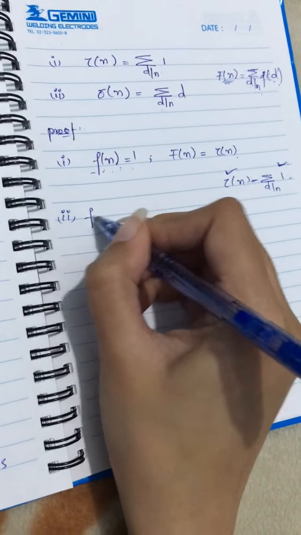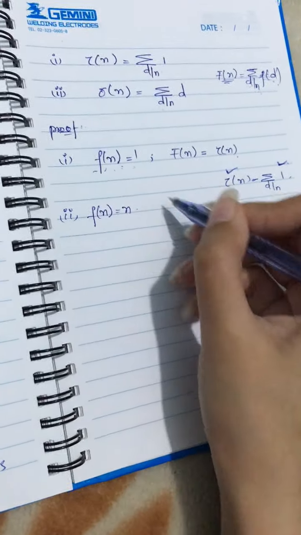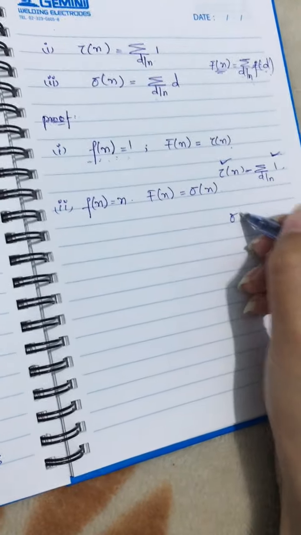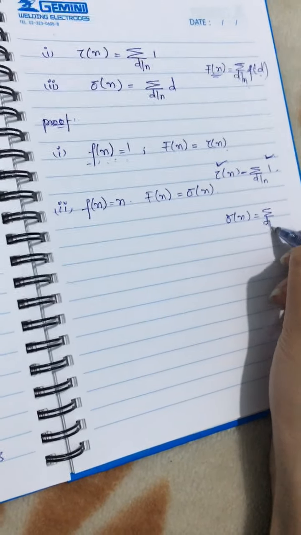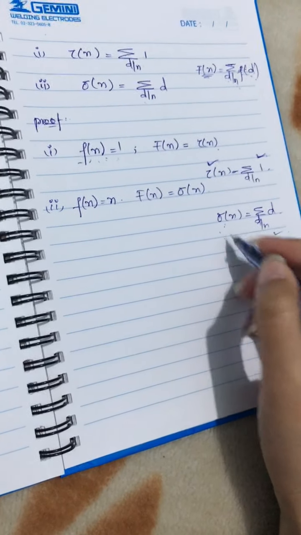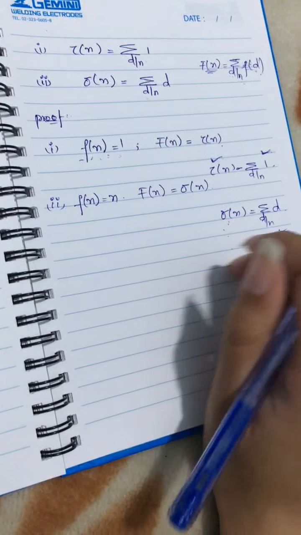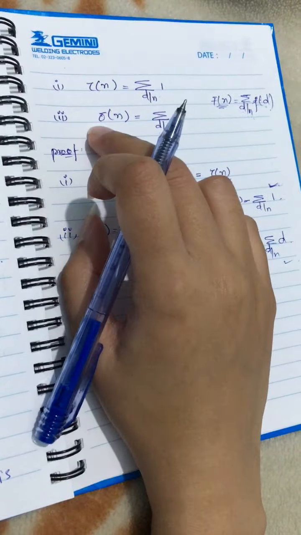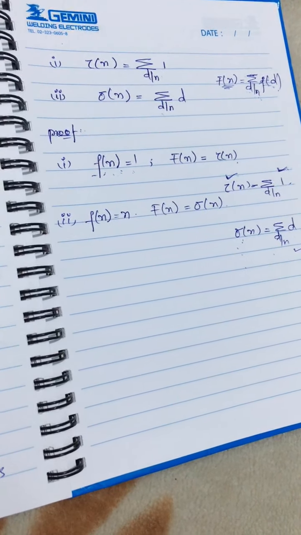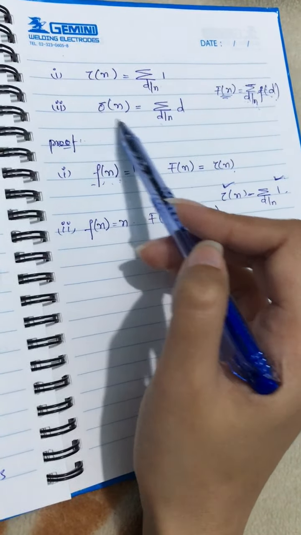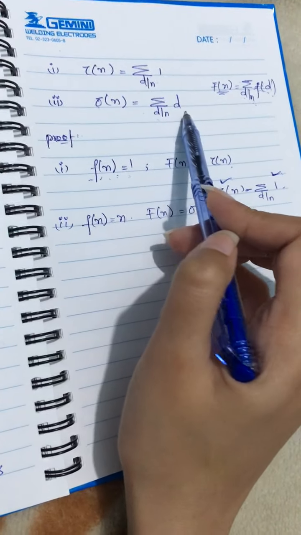Further, if f of n is n, then capital F of n is equal to sigma of n, because sigma of n is equal to the summation over d dividing n of d. Since f is multiplicative, sigma is also multiplicative. So we have this corollary that tau and sigma are multiplicative, where tau of n is the summation over d dividing n of 1 and sigma of n is the summation over d dividing n of d.